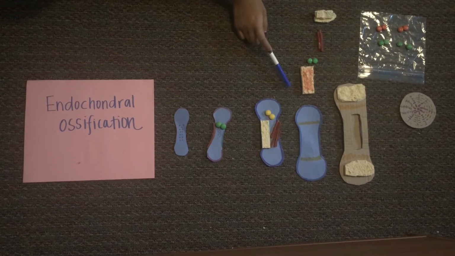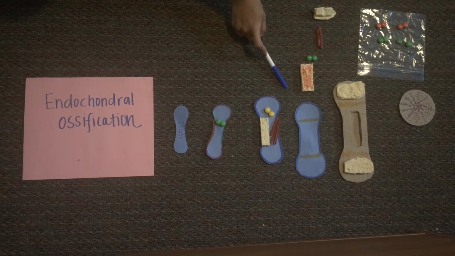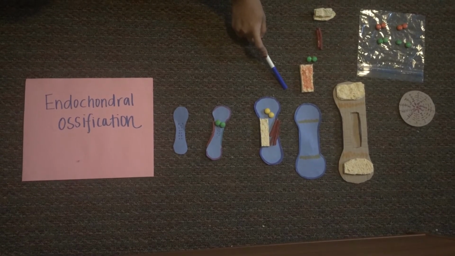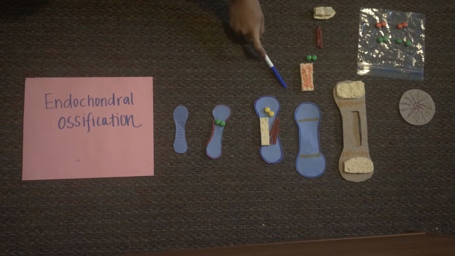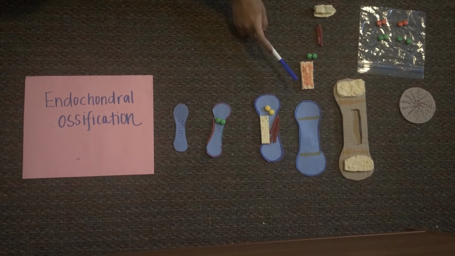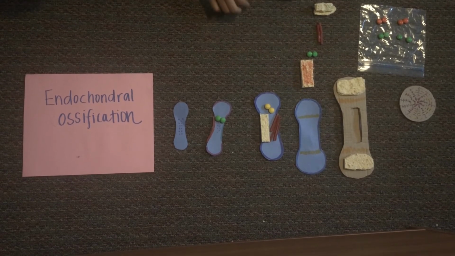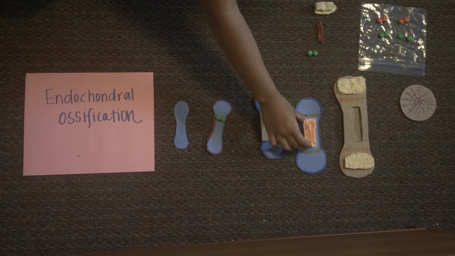In step 4, remodeling occurs, which means that growth continues, both in width, which is called appositional growth, and in length, which is called interstitial growth. In this process, the central cavity, which is called the medullary cavity, is formed. Capillaries and blood vessels enter the area, forming the red blood marrow.